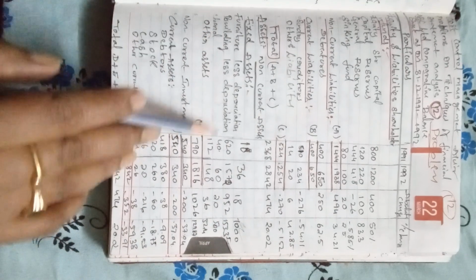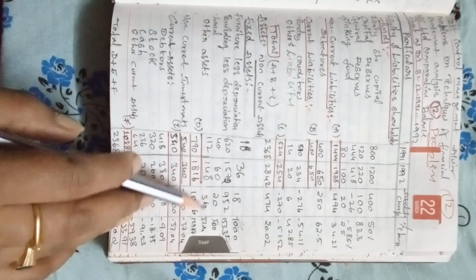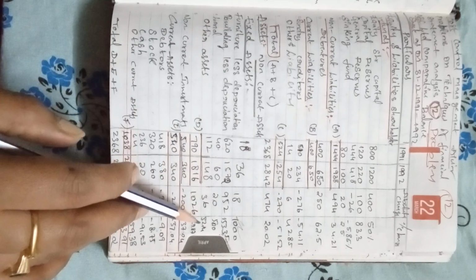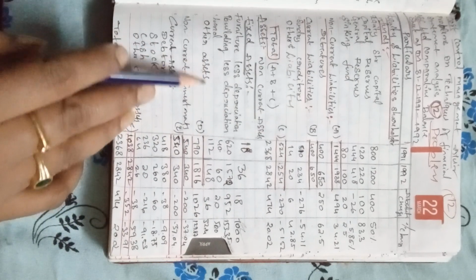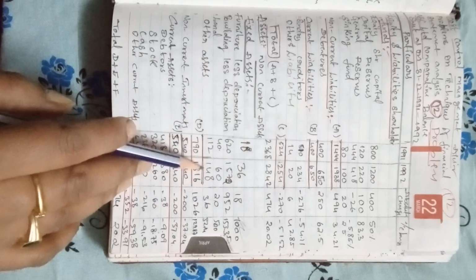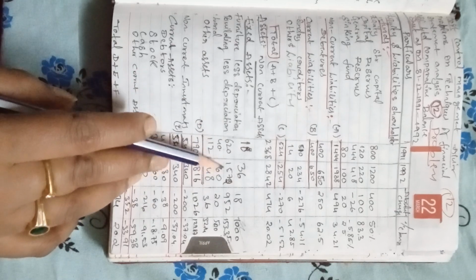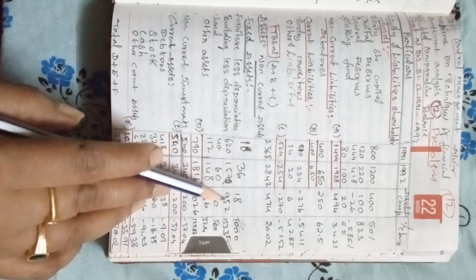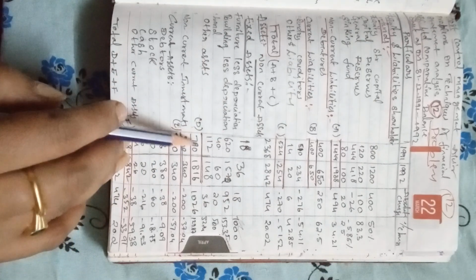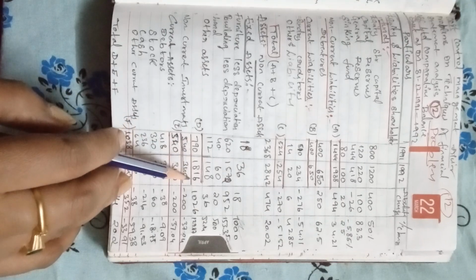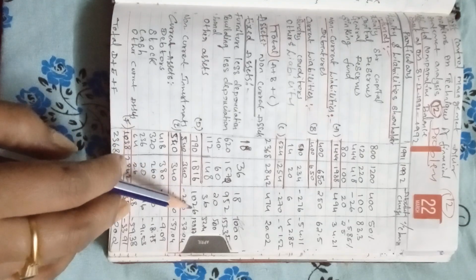Now land: 112 and 148. 148 minus 112, 36. 36 divided by 112 into 100, 32.14. Other assets is 112 and 148. Land is 40 and 60. Building less depreciation is 620 and 1572. Furniture less depreciation 18 and 36. These are all the calculations we have done. Now D means what? All these fixed assets 790 and 1816. So 1816 minus 790, you will get 1026.